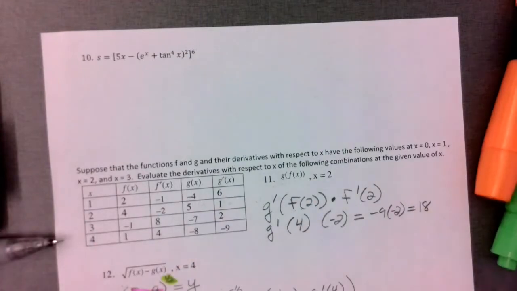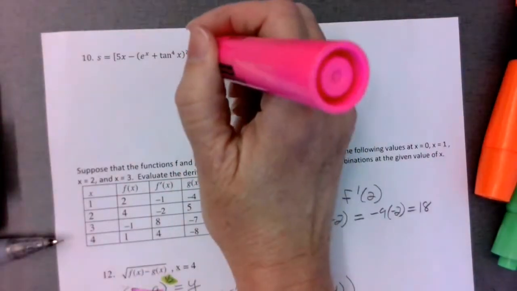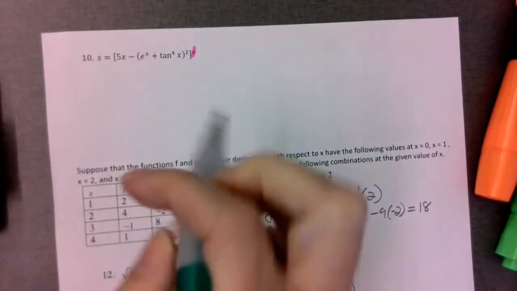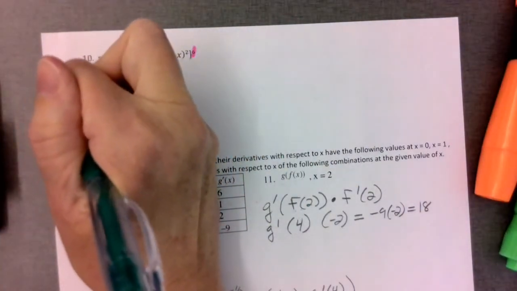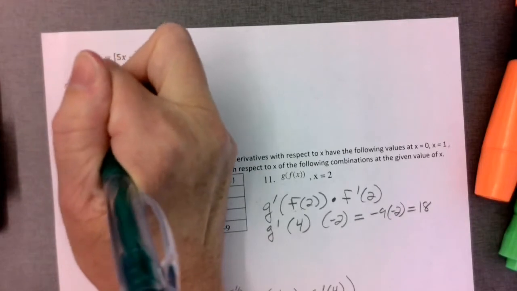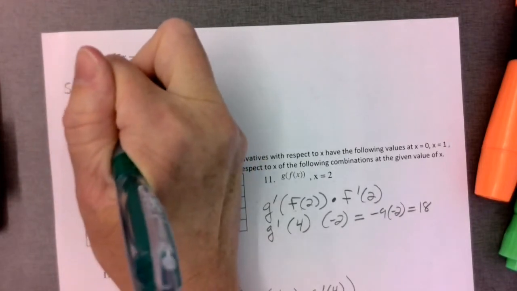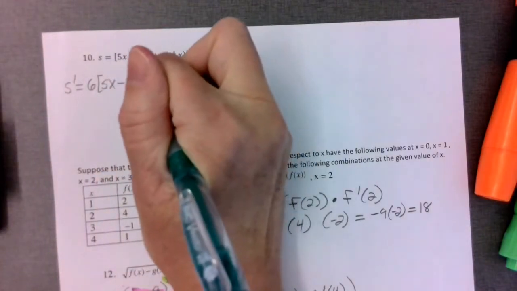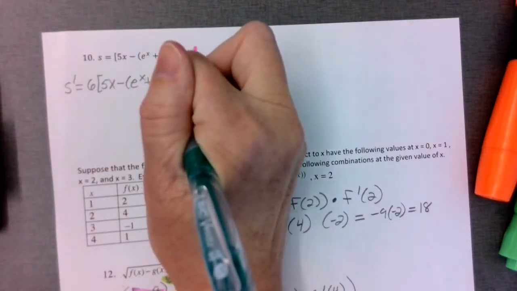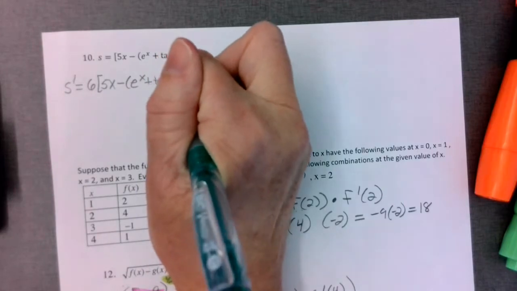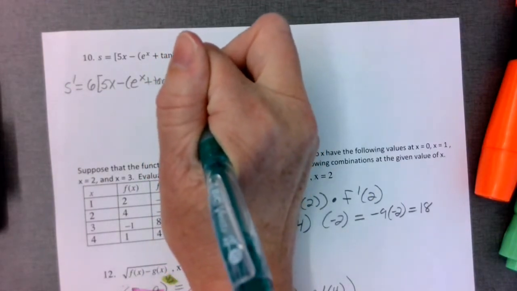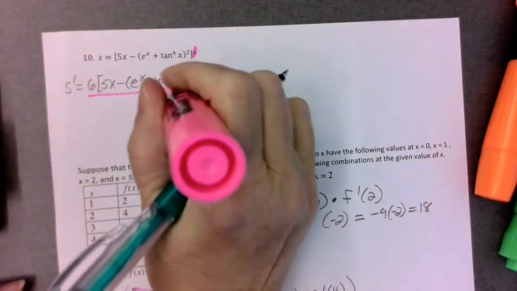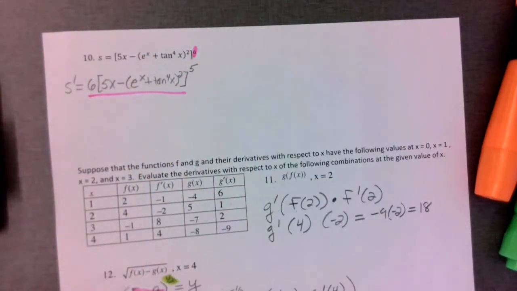The best way to do these is, again, highlight as you do your derivatives. So the 6 is going first, and I'm going to say s prime equals 6 times 5x minus the quantity of e to the x plus tan to the 4th of x squared being raised to the 5th. That now takes care of that first derivative.